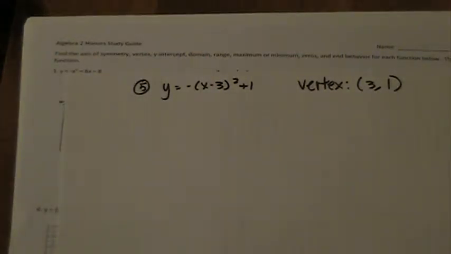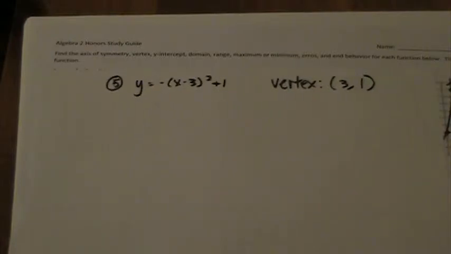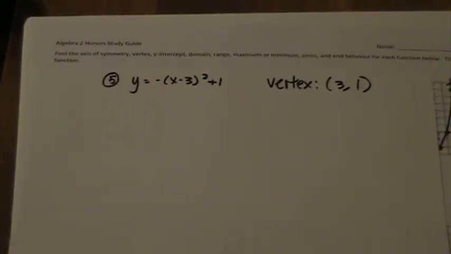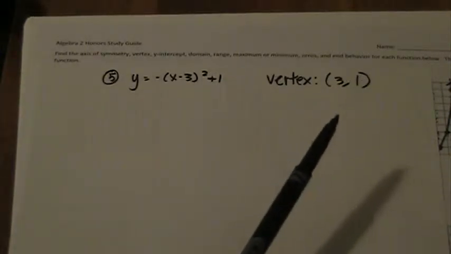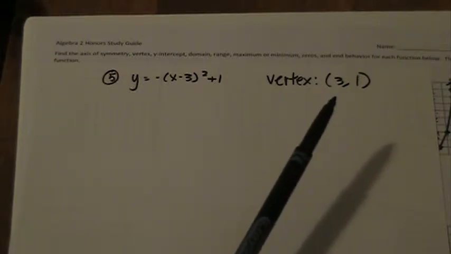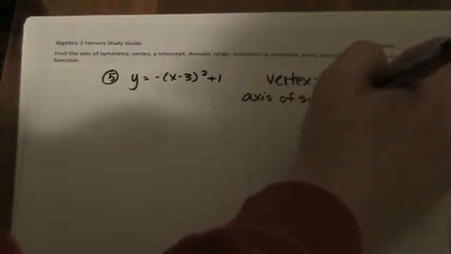And the reason why I did vertex first instead of axis of symmetry is because the axis of symmetry formula is based on an equation in standard form. It's the only way you can get your A and your B and your C. So we need to find our vertex first and then our axis of symmetry, because remember, the axis of symmetry is x equals the x value of the vertex. So our axis of symmetry is just x equals 3.